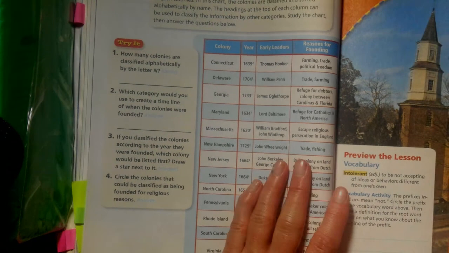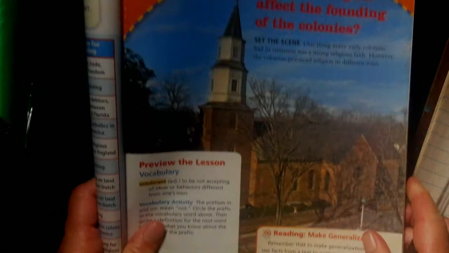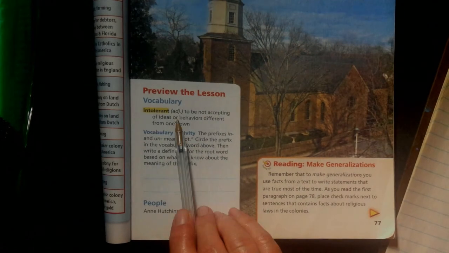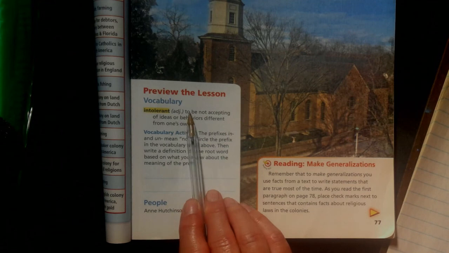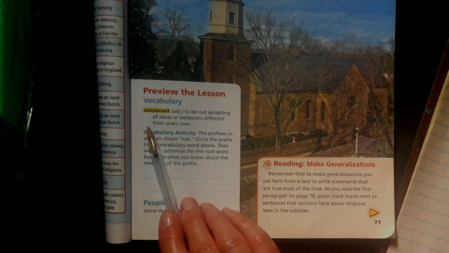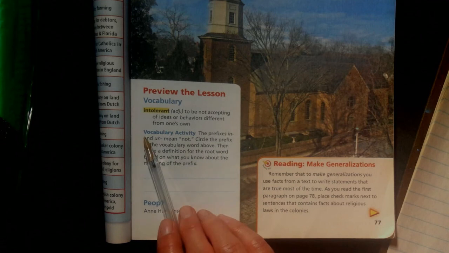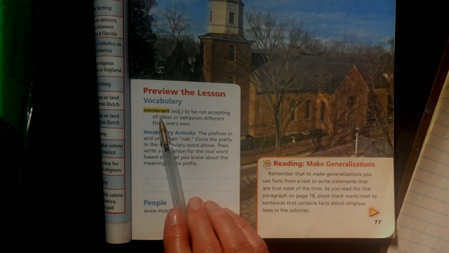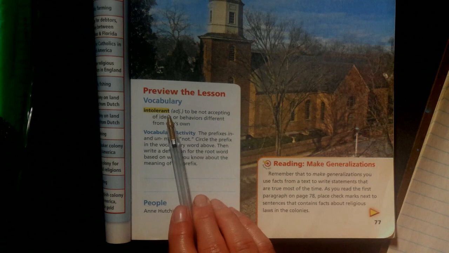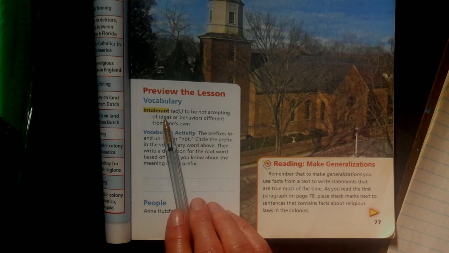Alright, when I'm reading, sorry, we'll do vocabulary first. Intolerant. It's an adjective, right? It describes something. To be not accepting of ideas or behaviors different from one's own. So if you are intolerant, you just can't stand it, right? We talked about lactose intolerant. Your body does not like milk, lactose, the ingredient in milk that your body doesn't like.